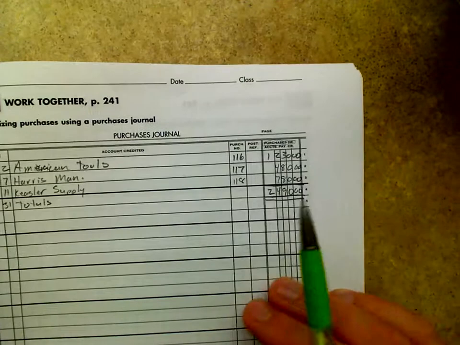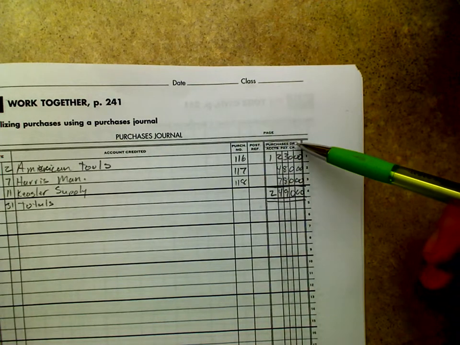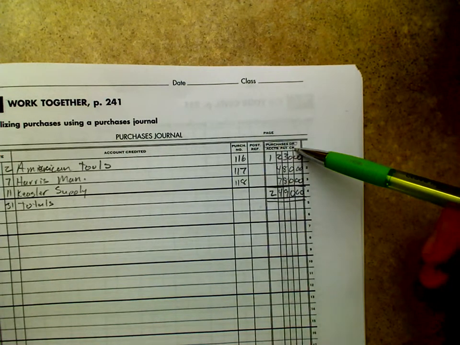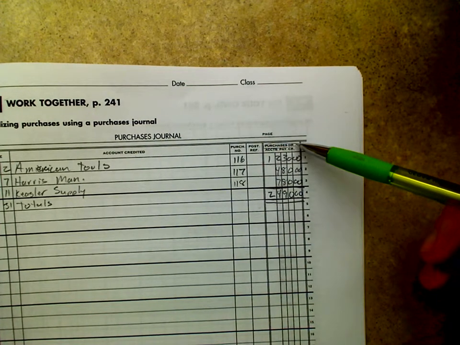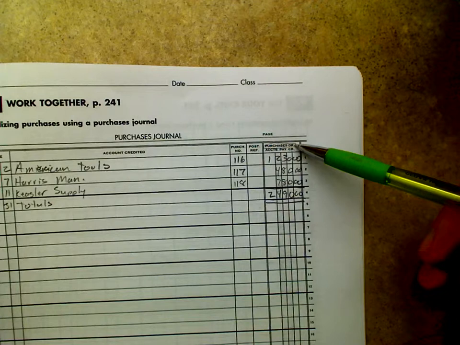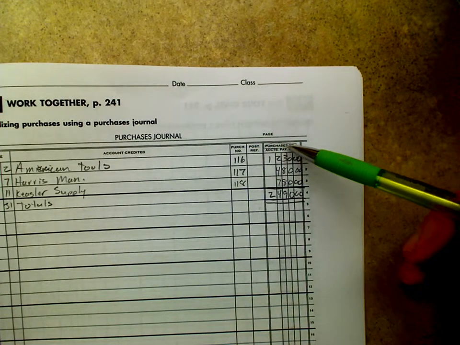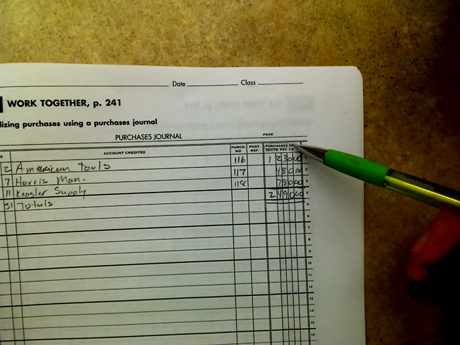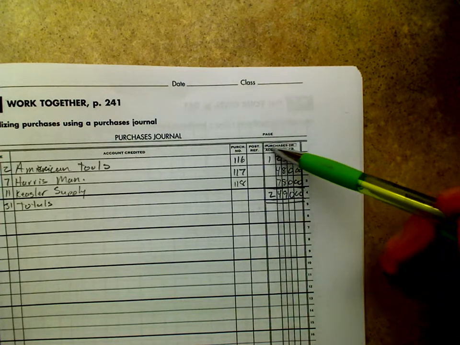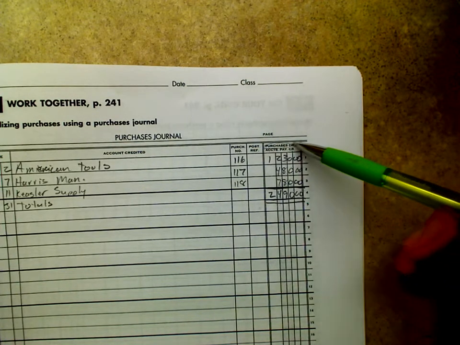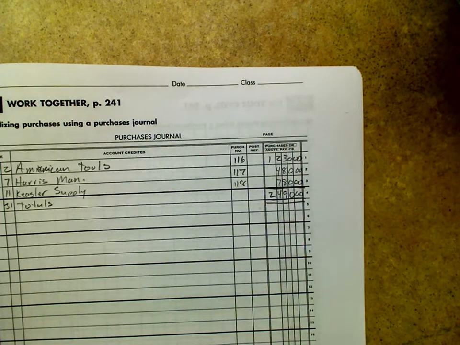So, anytime you use the purchase journal, you debit purchases and you credit accounts payable. When you purchase supplies on account, what do you debit? Supplies. All right, purchases is what? What do we use in the purchases account? What type of transaction affects purchases when you buy what?